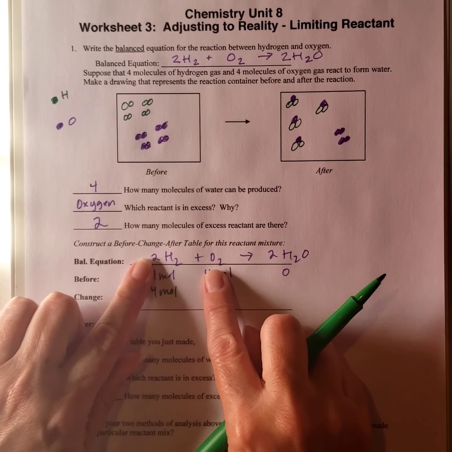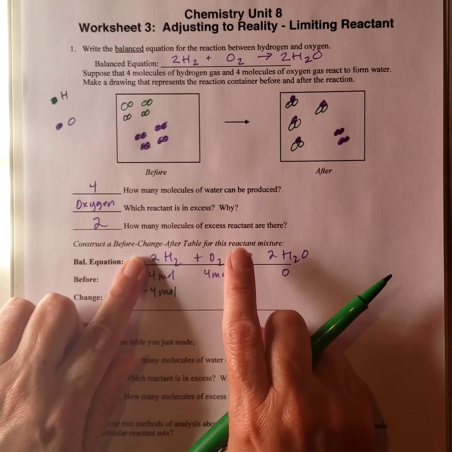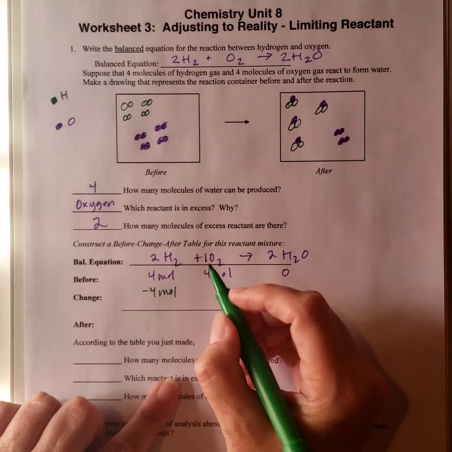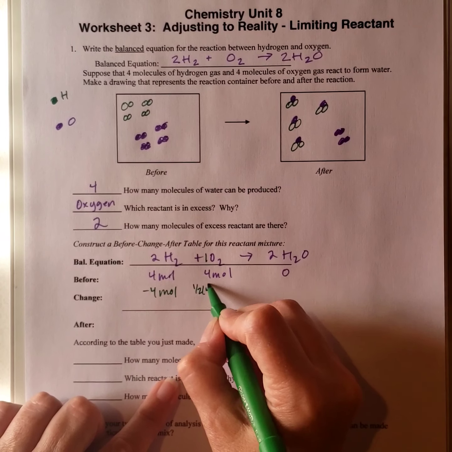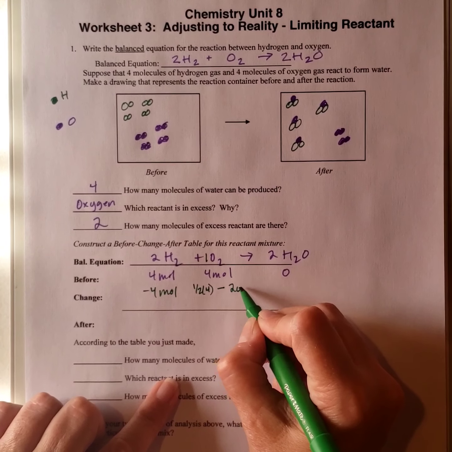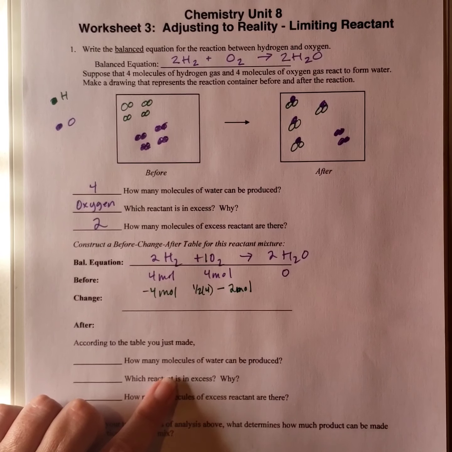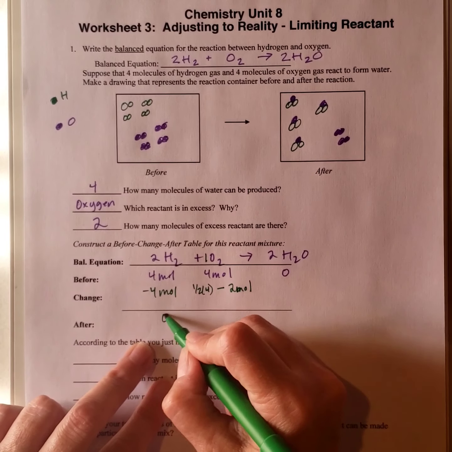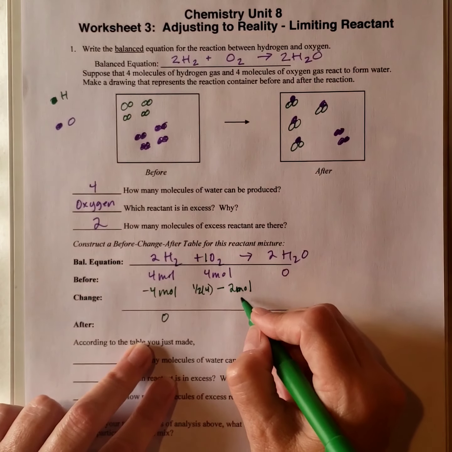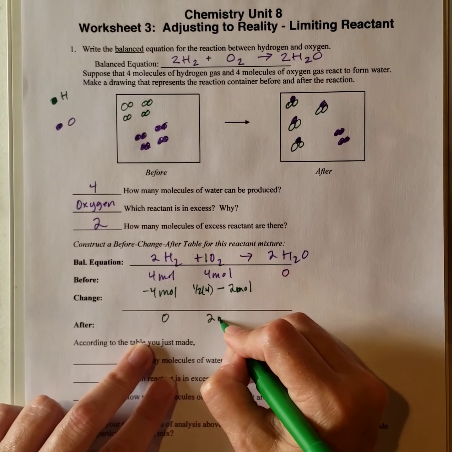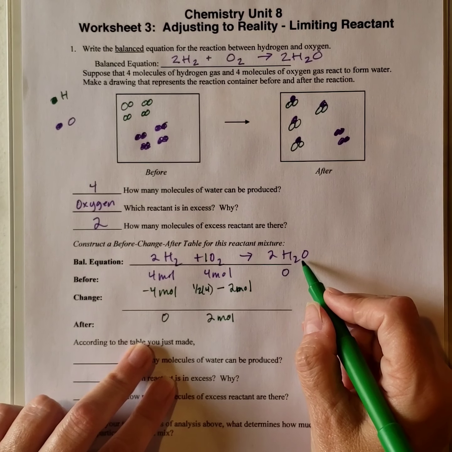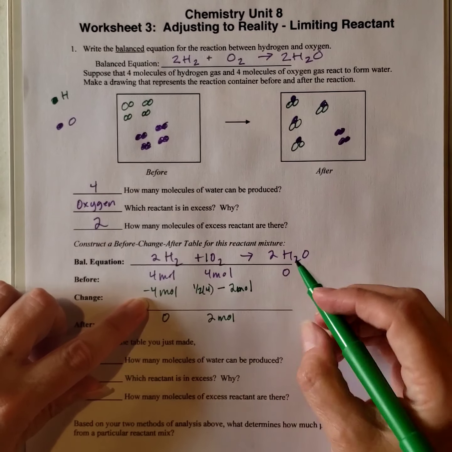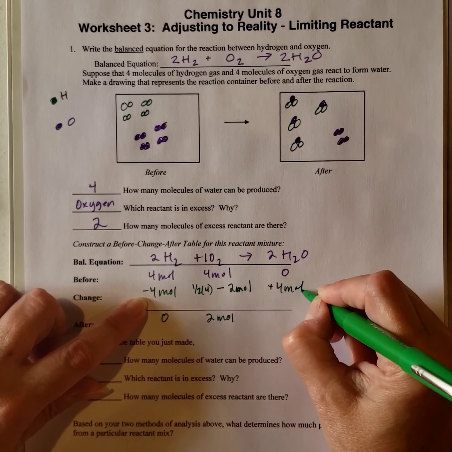Now, my ratio of hydrogen to oxygen is 2 to 1. So I need half of the amount here, because remember there's the imaginary 1 here. So 1/2 of 4 gives us 2. So we're going to take away 2 moles of oxygen. So that means we've used up all of the hydrogen. We have used up 2 moles of oxygen, so we have 2 moles left. Now, how much water have we used, or how much water have we created? Well, this is a 2-to-2 ratio, so that means that we have gained 4 molecules.